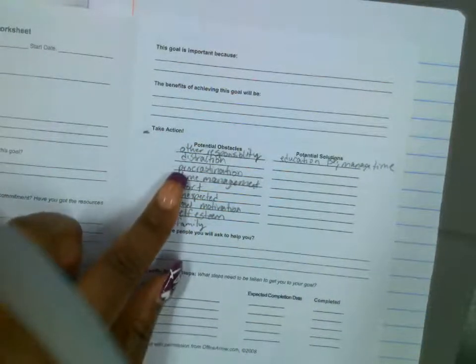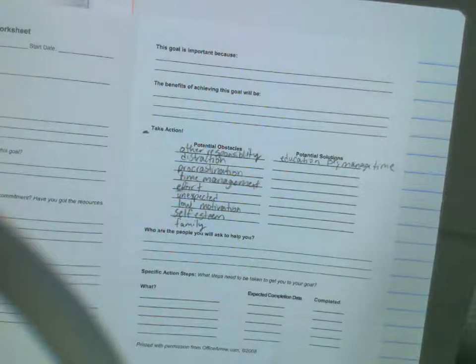Okay, procrastination. What can people do to help them with their procrastination? Remember, I told you that's when people wait to the last minute. Okay? Yes. Have a good mindset. Oh, that's good. Have a good mindset. Okay? Have a good mindset, an open mindset.